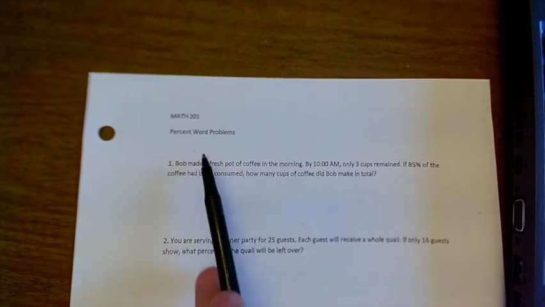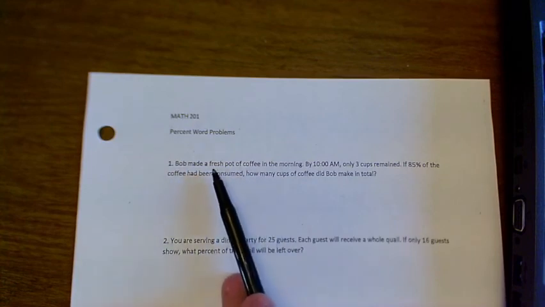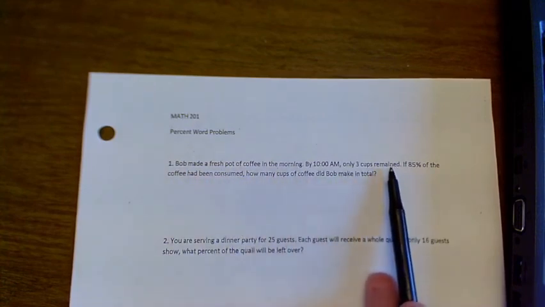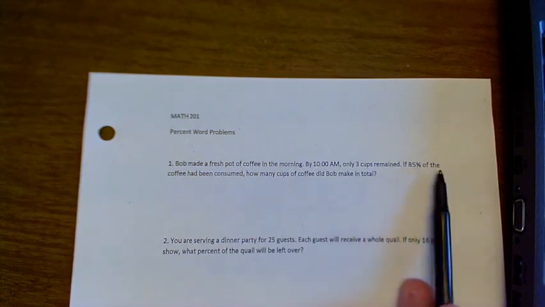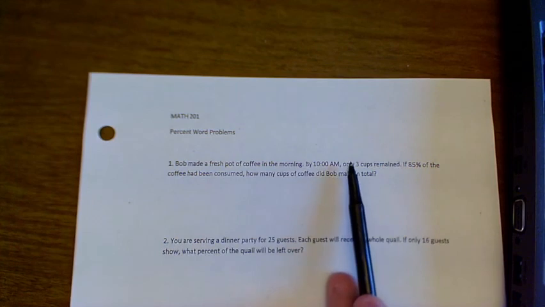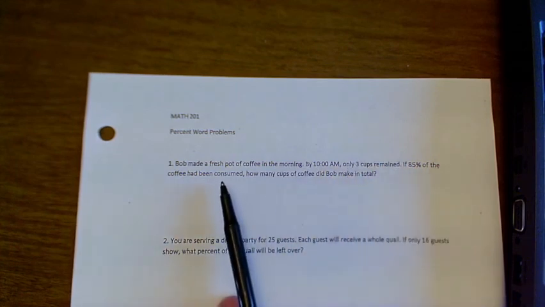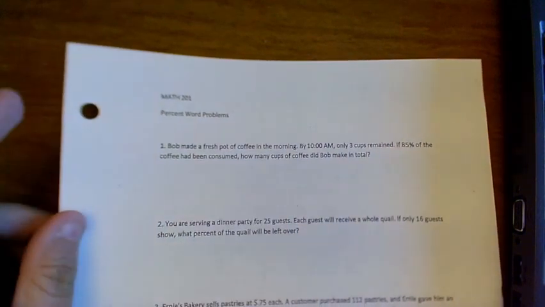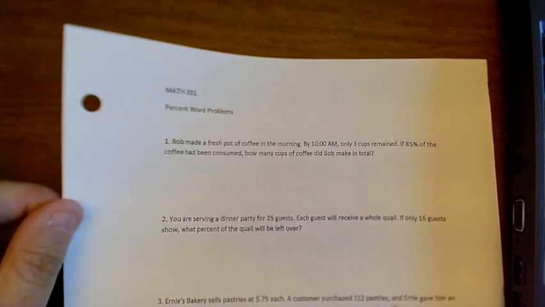So for example, on the first one, you're making a pot of coffee and you have 3 cups left over, and it says 85% of the coffee was consumed. So you are giving leftover and consumed, so those don't match. So think about how you would fix those in order to make your proportions correct. Or using any method you want.